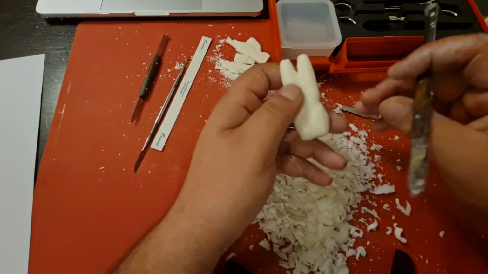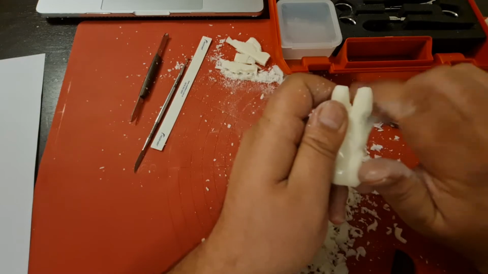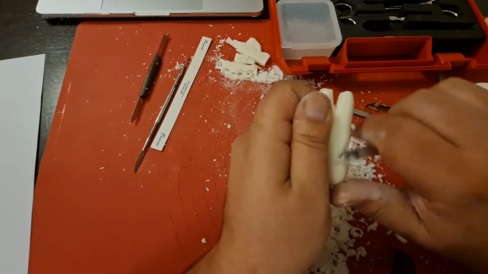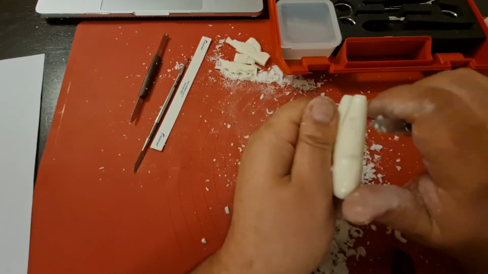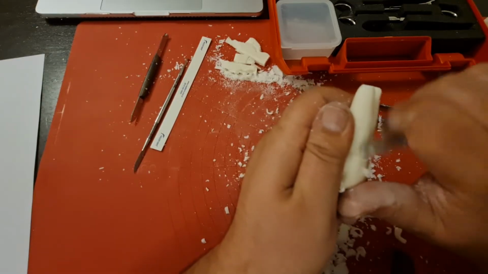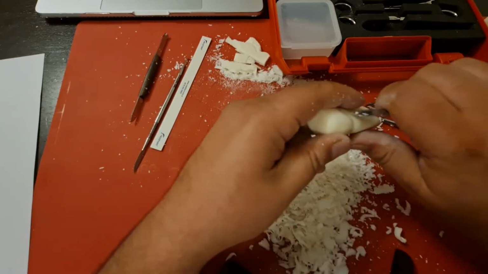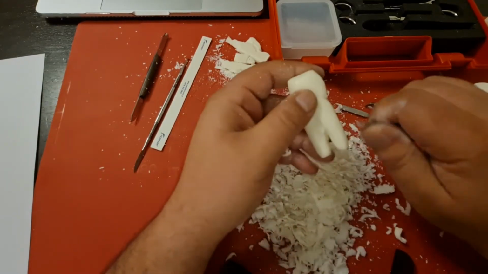Please remember, the lingual root is a little bit smaller, a little bit shorter root than the buccal root.